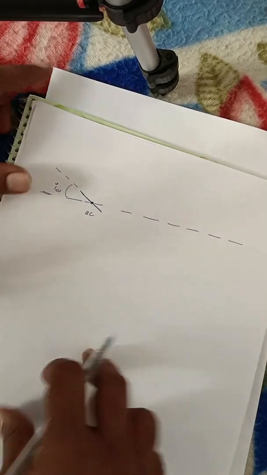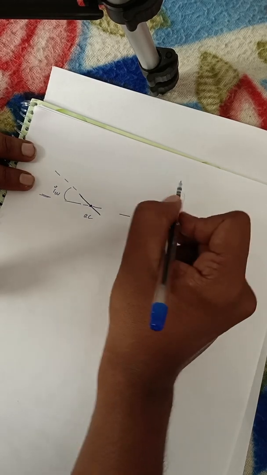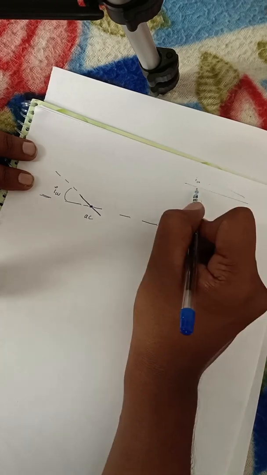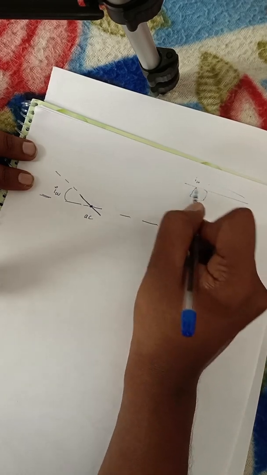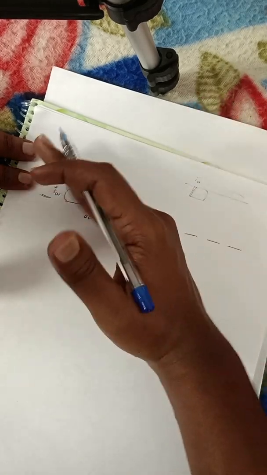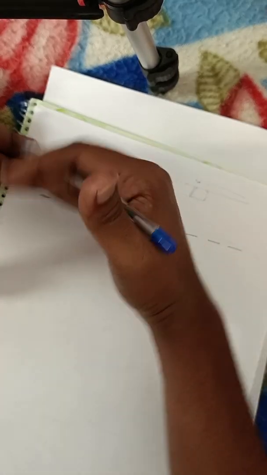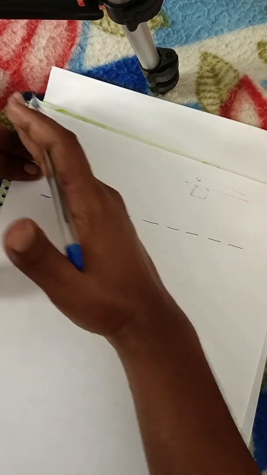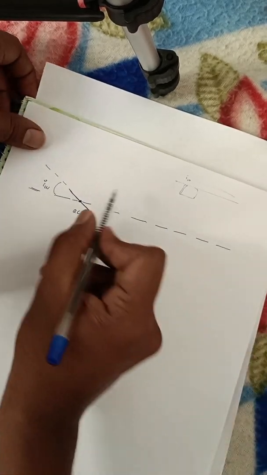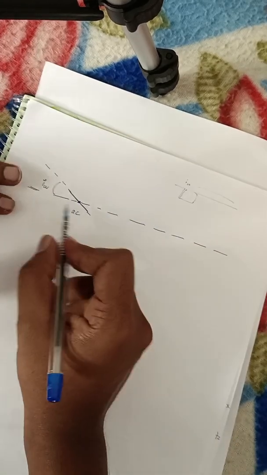Wing setting angle. In most cases, of course, this iW equals 0, which means that if this is the fuselage reference line, the wing will be placed along it. But here I'm placing the wing like this. If this is the body of the aircraft fuselage, I'm going to place the wing like this. I'm giving some wing setting angle just for derivation purposes. That's it.